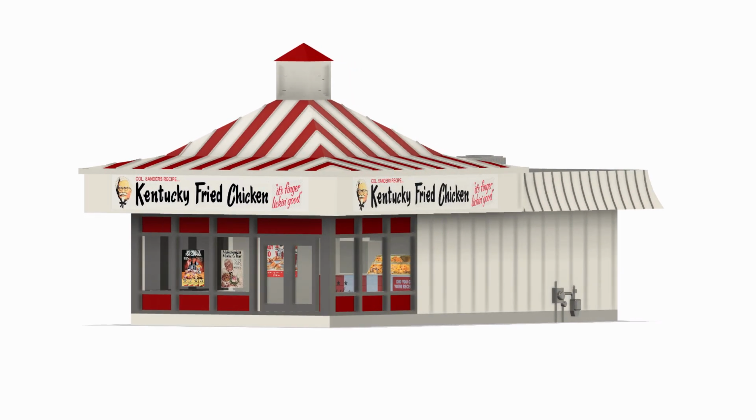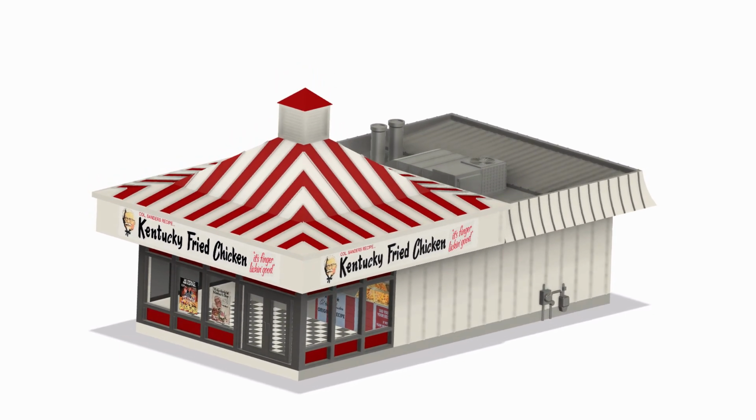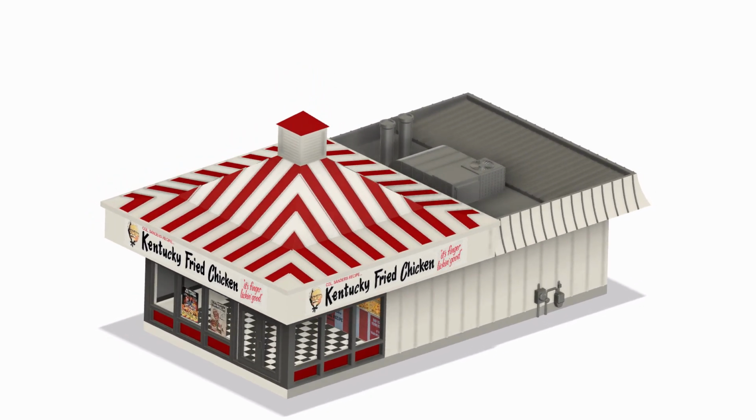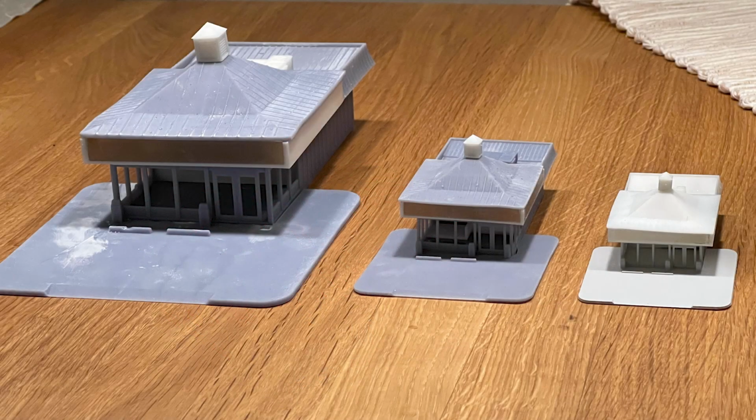The model I have created is used to 3D print the model in scale 1 to 220, Z scale. The 3D model is modeled in full size, so it easily can be printed in other scales, like HO, 1 to 87, or N scale, 1 to 160.